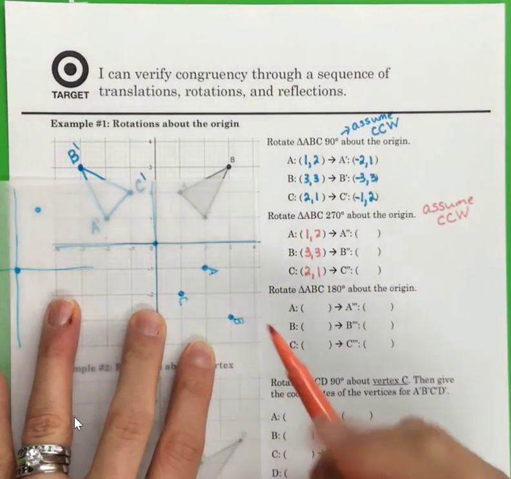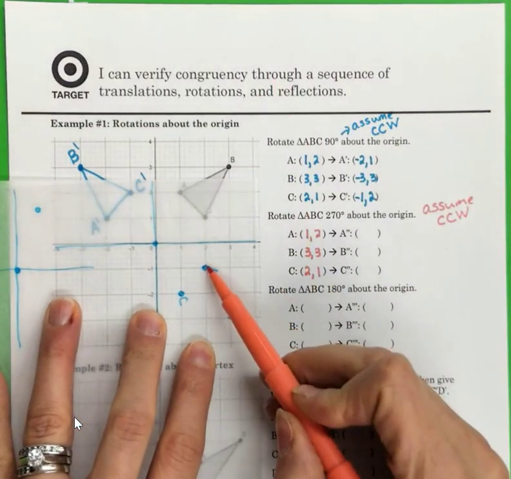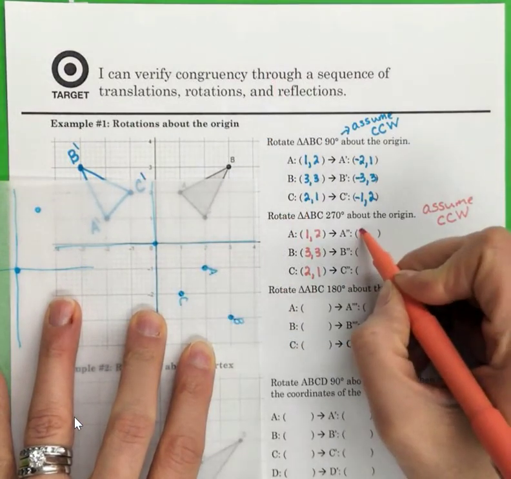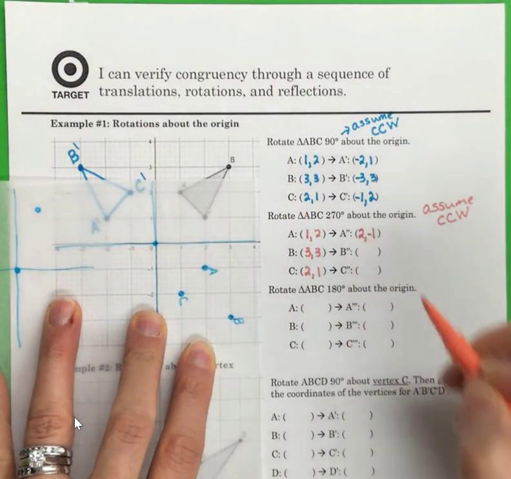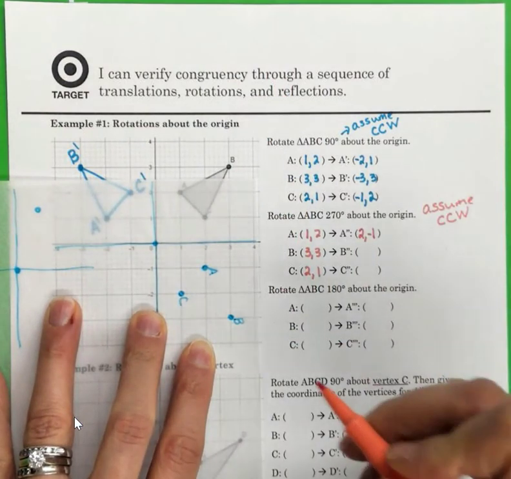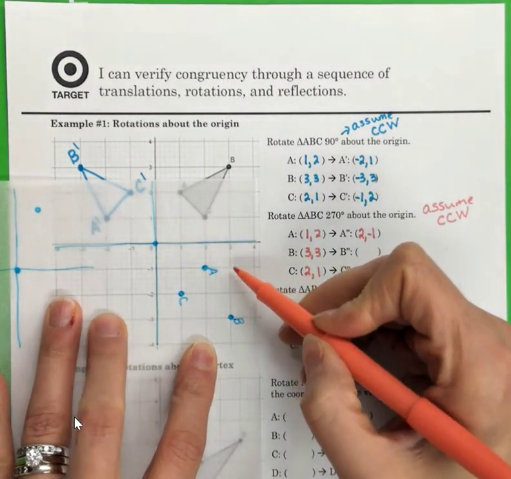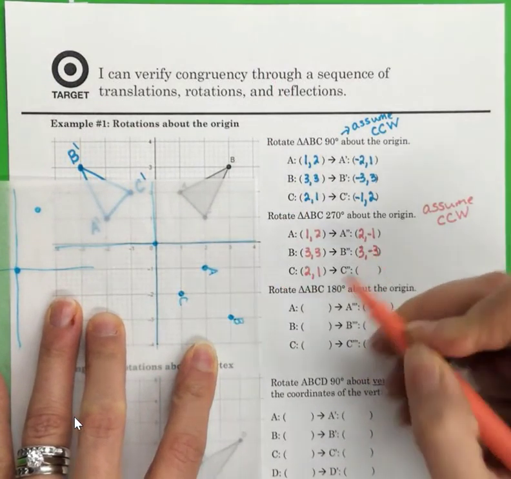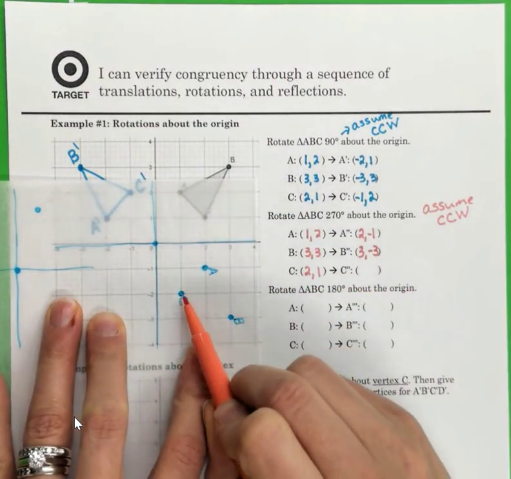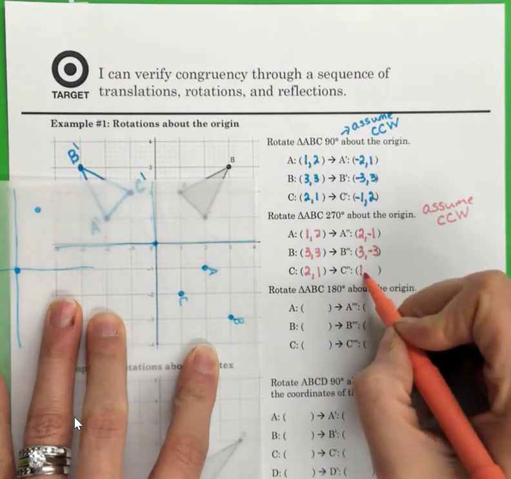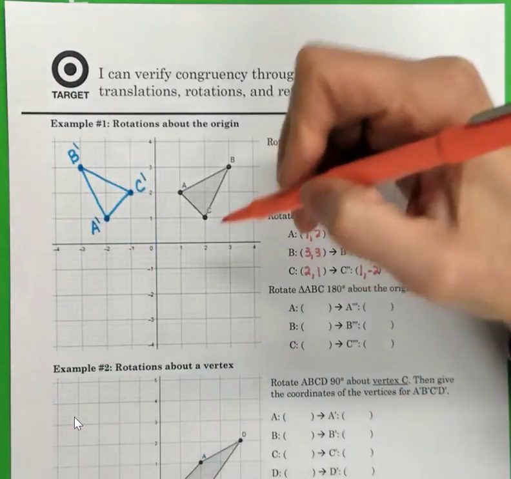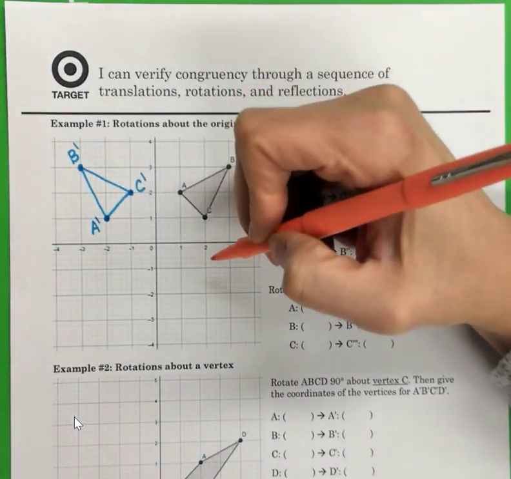And I can now see that A has mapped to (2, -1). B has mapped to (3, -3). And C has mapped to (1, -2). So I'm going to lift my paper up and then record those on my grid.